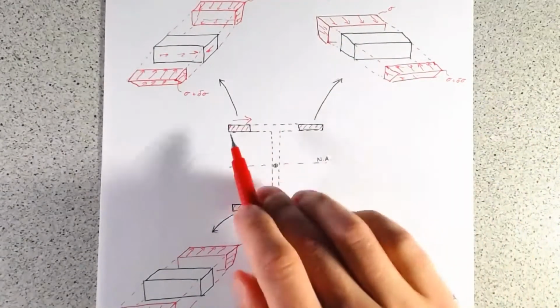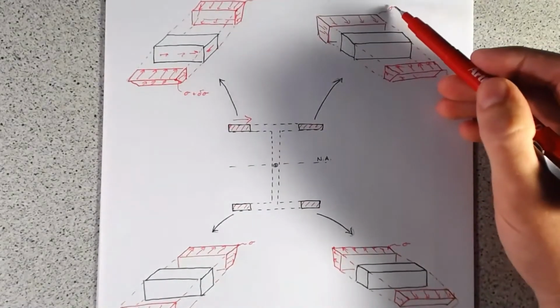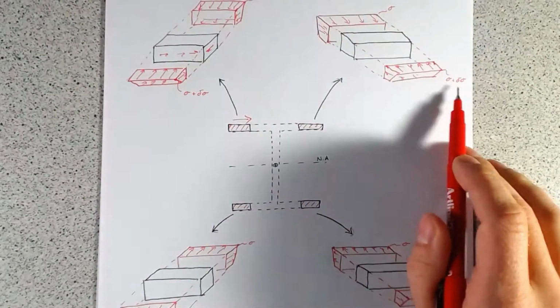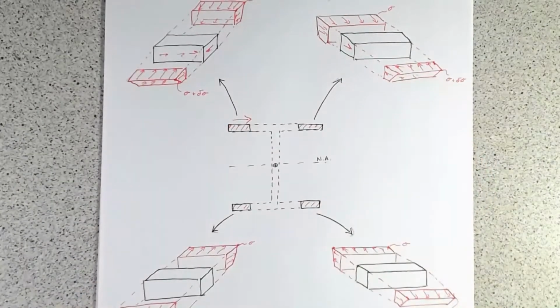And so if we go to the other side of the compression flange, again, we see we've got sigma and sigma plus delta sigma. In order to balance this out, we need a little shear stress going in this direction.